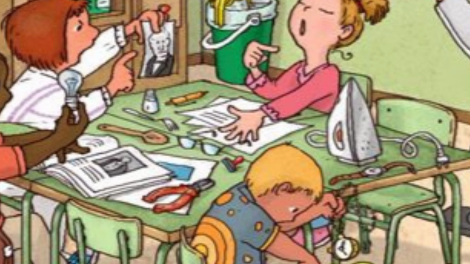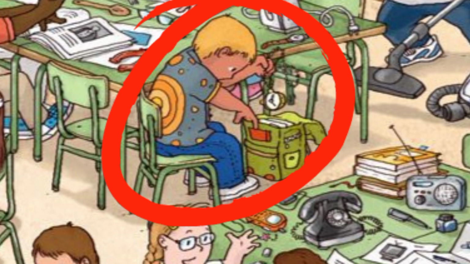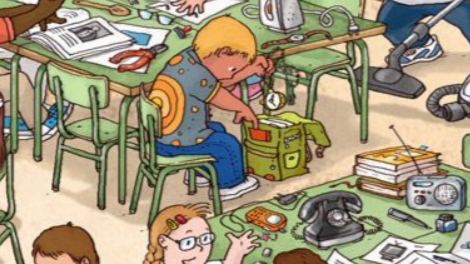And then there was an iron, a watch, pliers, a newspaper, a lamp, a piece of paper, glasses, a stamp, a spoon, a fork, a pen, and also something like salt, maybe? I don't know what kind of it. And then I saw this girl carrying a piece of paper with a picture of a person on it. Here there is a boy who seems to be looking for something in his green bag, and he seems to be holding a watch. He is wearing a blue shirt and trousers and white shoes.